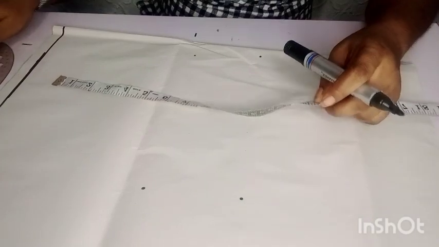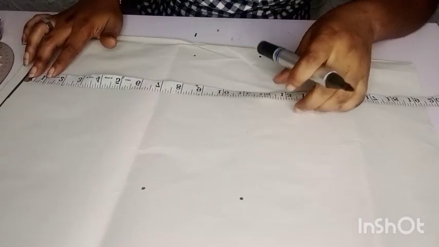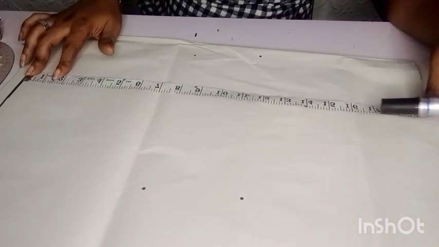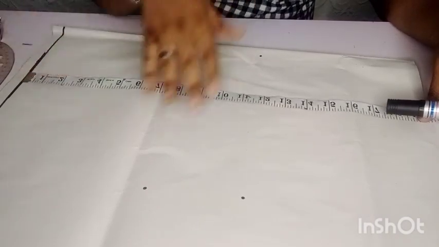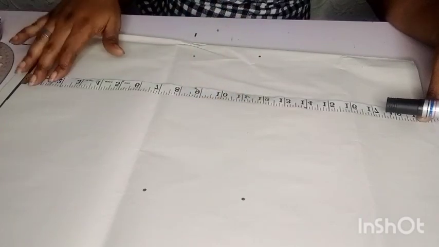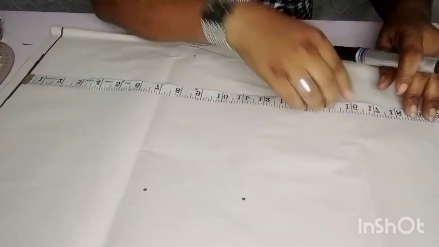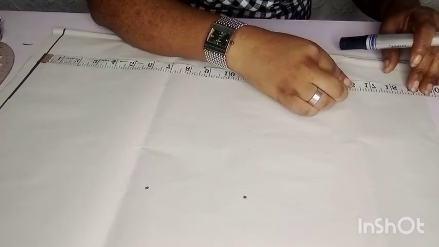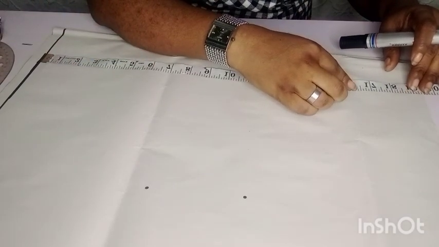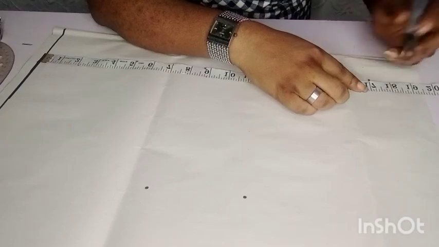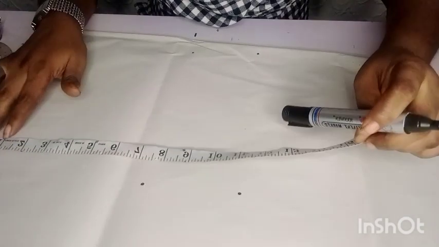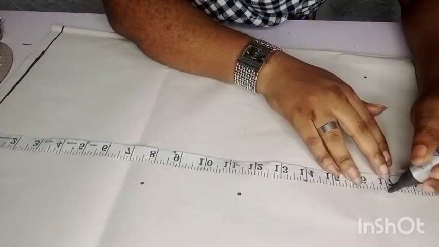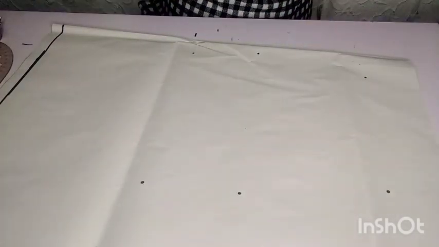Now the waist point, or the length. For drafting like this, you do not really require under bust. So the length of this pattern is 16, but we are going to increase it to 17 for seam allowance. So we've added 1 more inch to it.